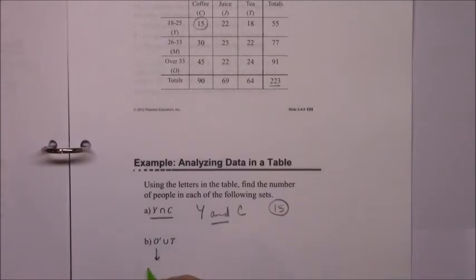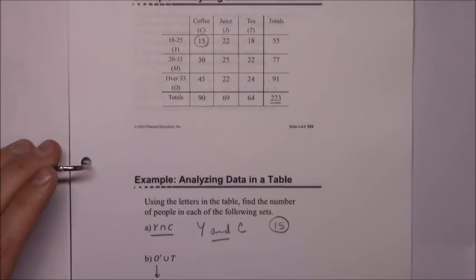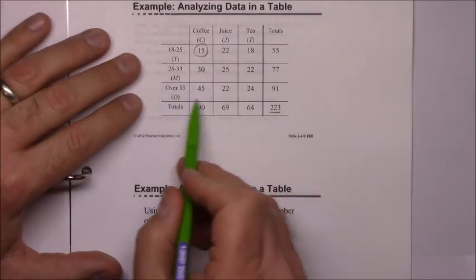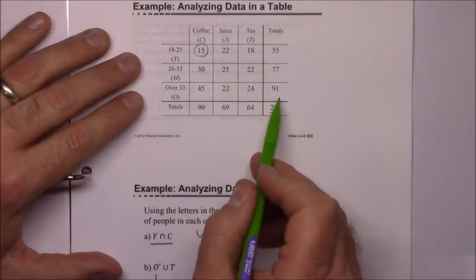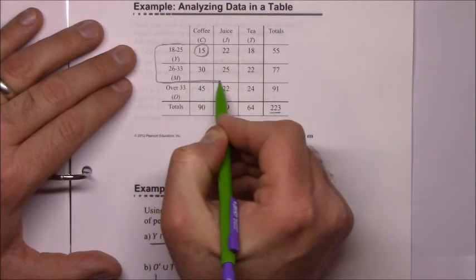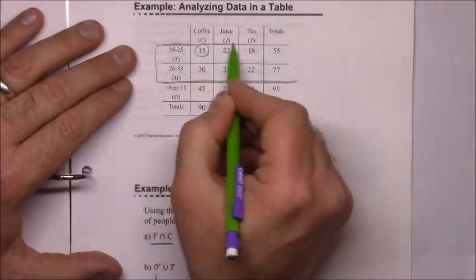Let's start here with O prime. That means not set O. Let's go look at our table. Here's set O. Here's the over 33 crowd. We don't want these individuals. We want the complement. So we're talking about the individuals in these top two rows.